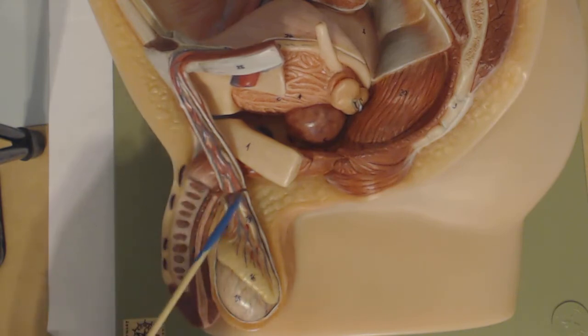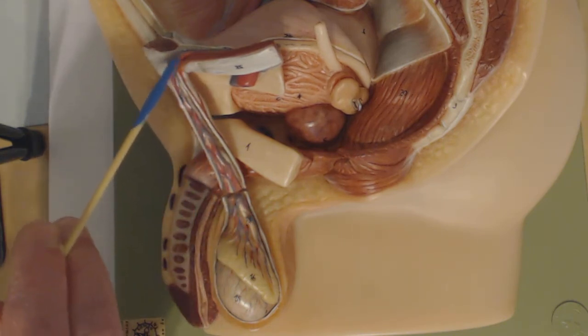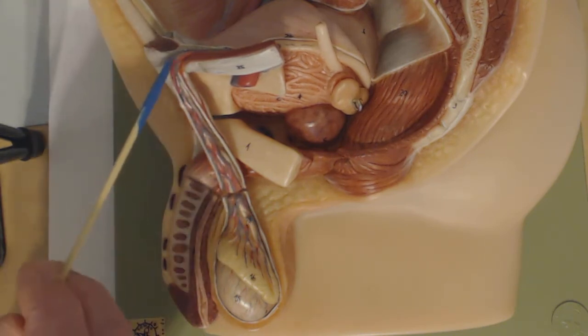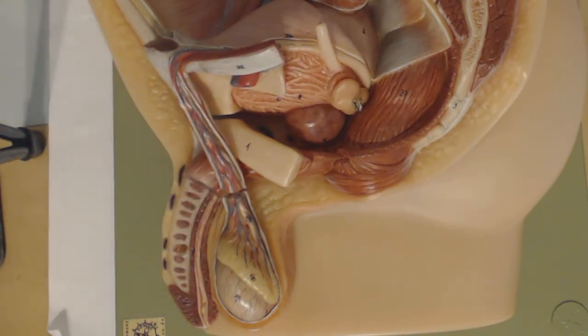And the spermatic cord really runs down to about here and then up to about there as it exits the body cavity in a region called the inguinal ring or the inguinal canal.